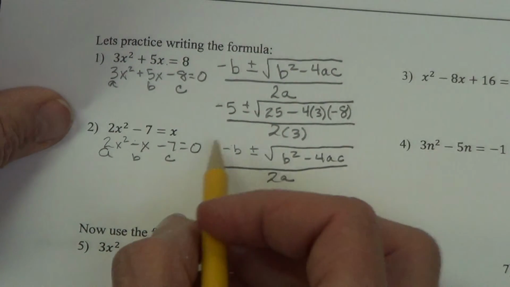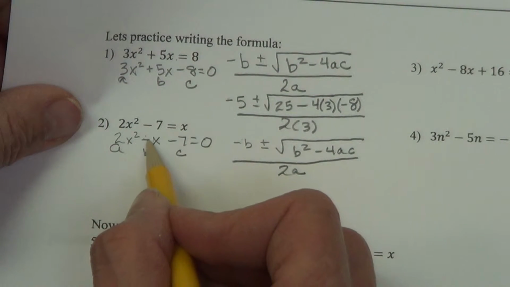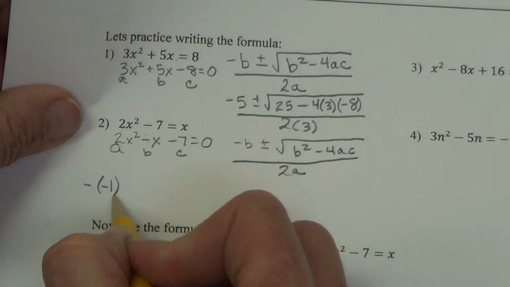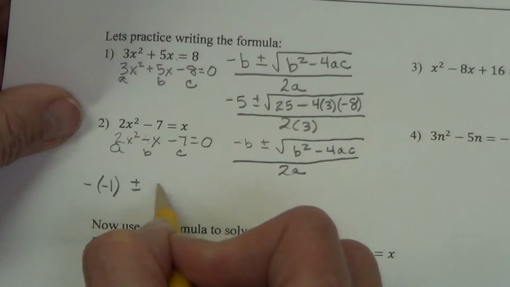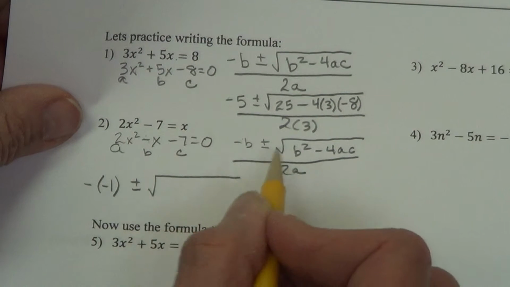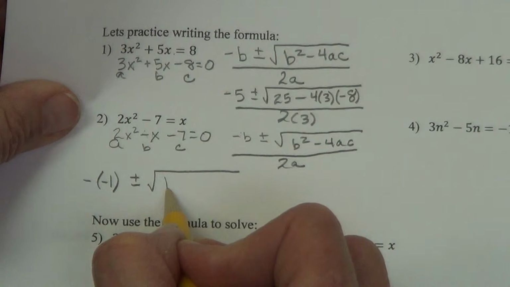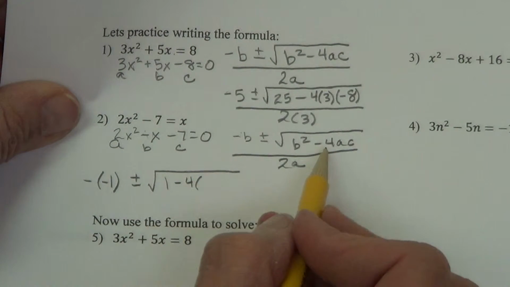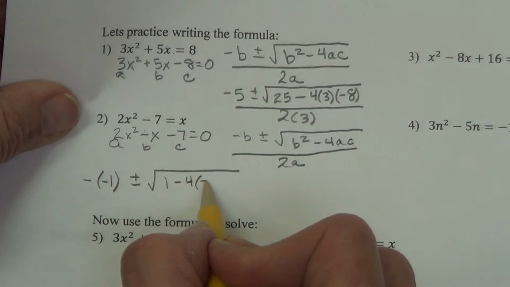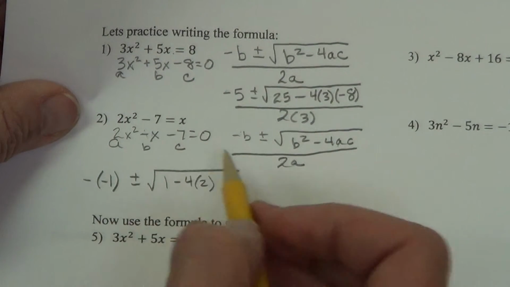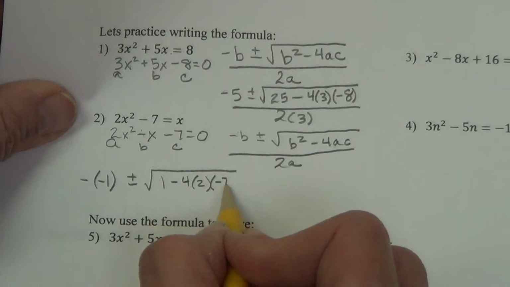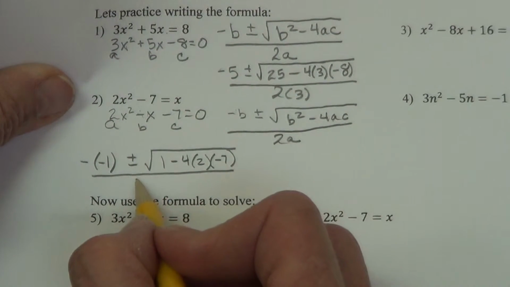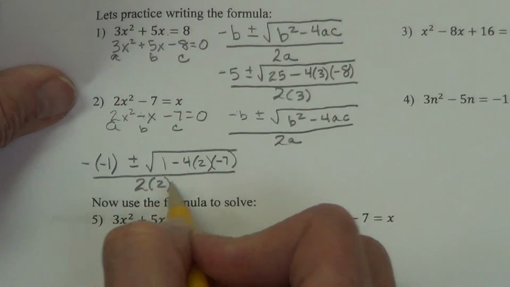Okay? Now we plug it in. Negative b, well, it's already a negative 1, so it's a negative 1 plus or minus negative 1 squared is 1 minus 4 times our a is 2, our c is negative 7, it all gets over at 2 times 2.